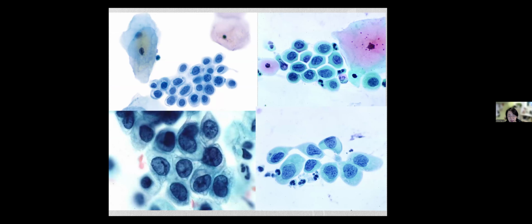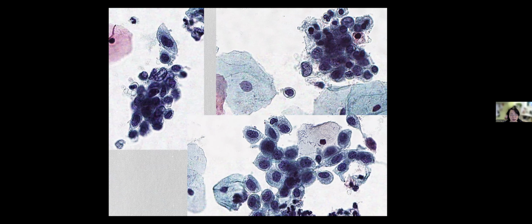So this is a small, kind of loose, cohesive group of high-grade SIL. You can again see the coarse chromatin, high NC ratio, and very irregular nuclear membrane. And this is a case I scanned in from our institution.